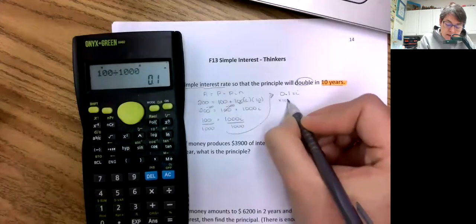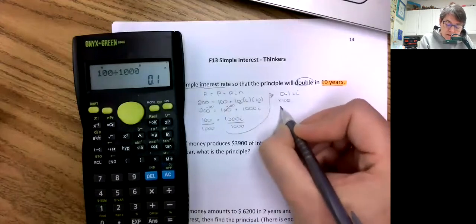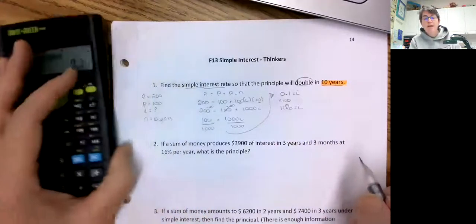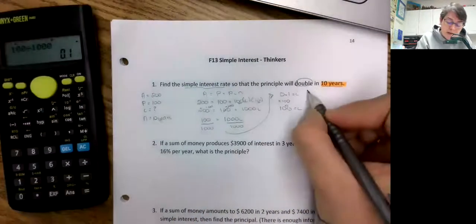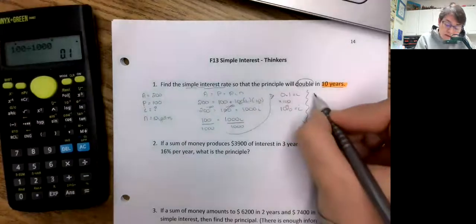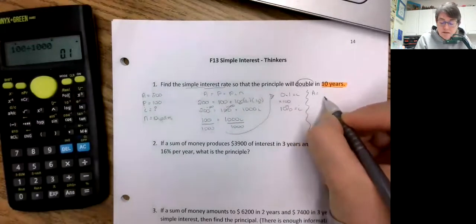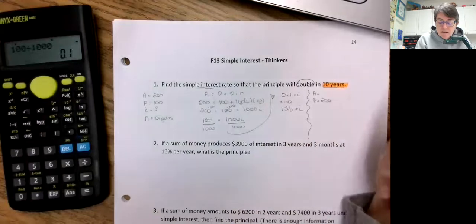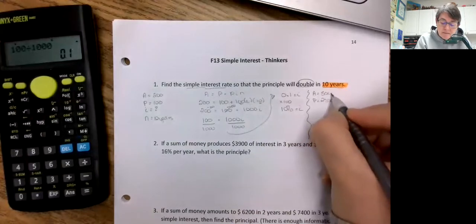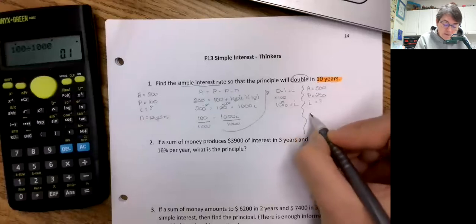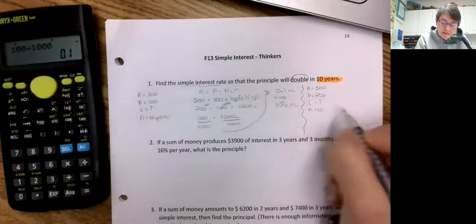And remember, go times 100. So 10% is equal to I. Now, I just want to show you something. What if you chose different numbers? So let's say you said P is equal to, let's make P 250. Make this 500. You're still doubling. I still don't know. N is equal to 10.